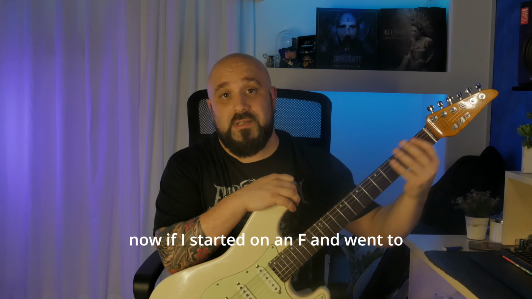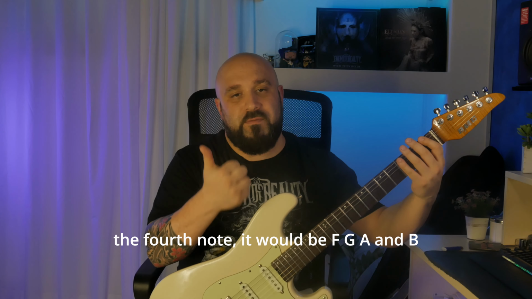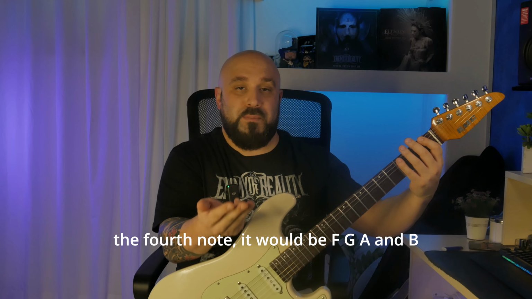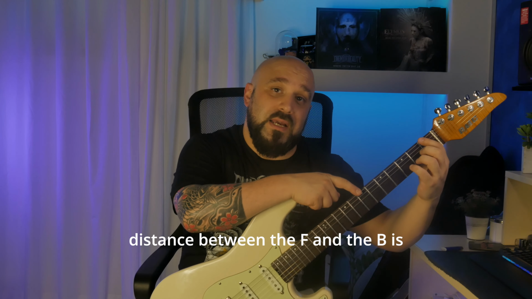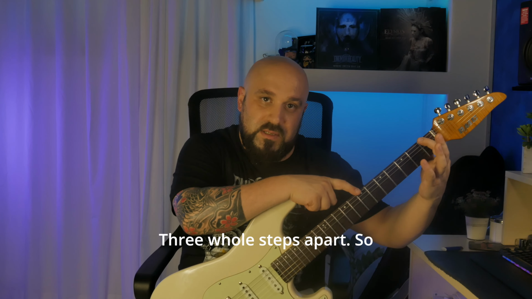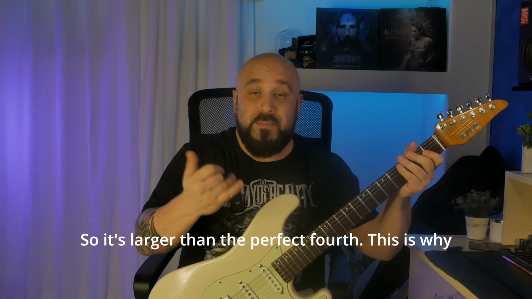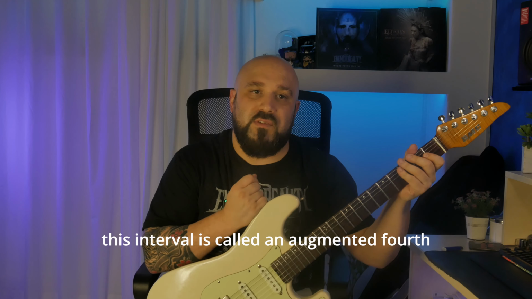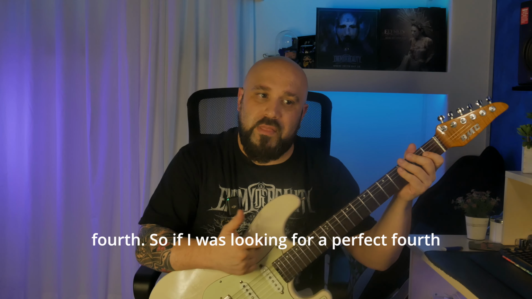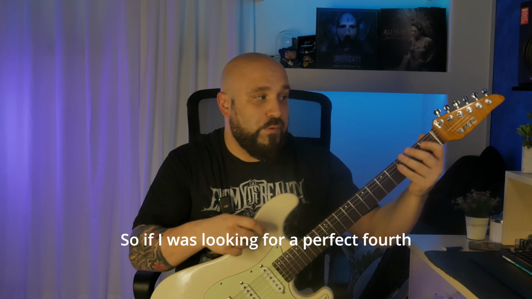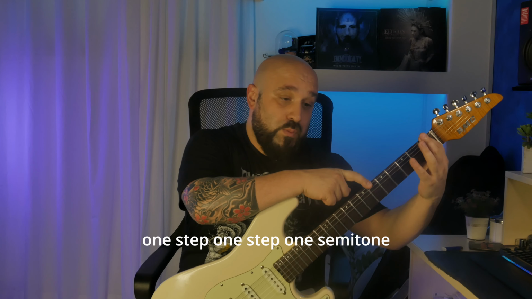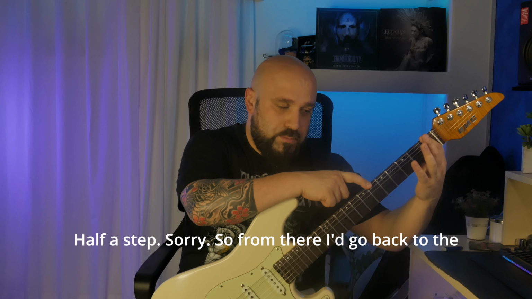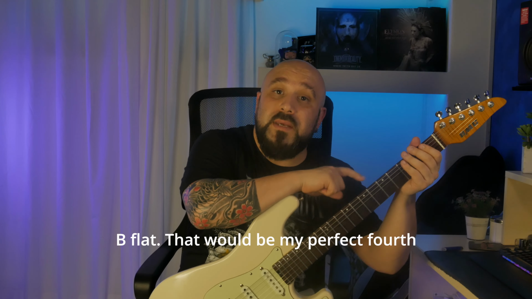Now, if I started on an F and went to the fourth note, it would be F, G, A, and B. So right over here, the distance between the F and the B is 3 whole steps apart. So it's larger than a perfect fourth. This is why this interval is called an augmented fourth. So if I was looking for a perfect fourth with an F root, I'd go below one semitone, half a step, sorry. So from the F, I'd go back to the B flat. That would be my perfect fourth.